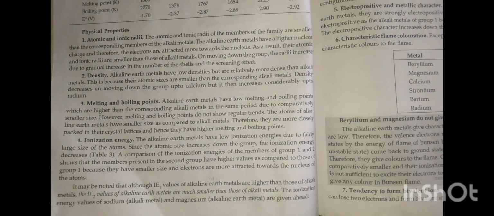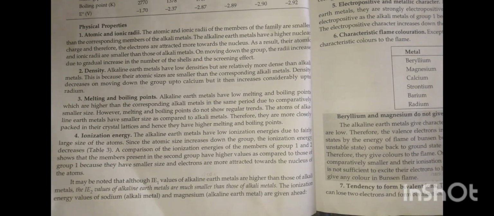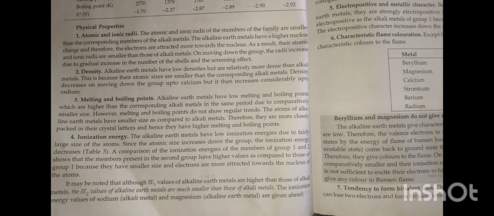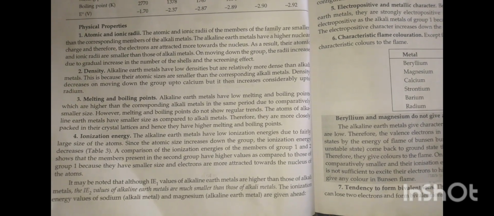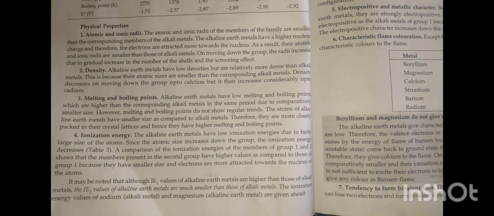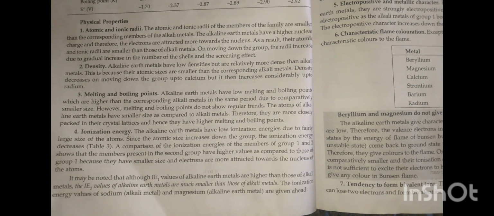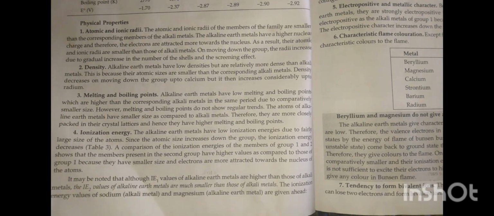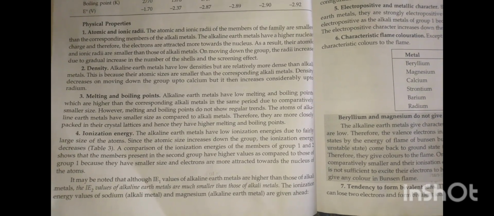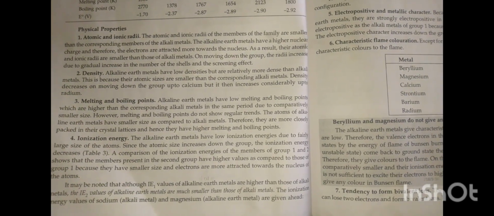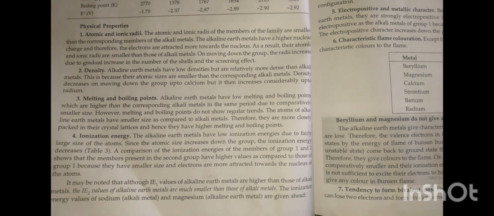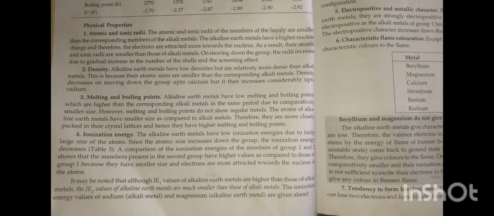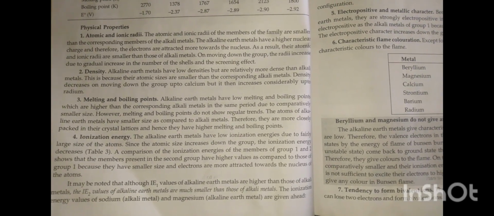Here are the physical properties of group 2 elements, atomic and ionic radii. The atomic and ionic radii of the members of the family are smaller than the corresponding members of the alkali metals. The alkaline earth metals have a higher nuclear charge and therefore the electrons are attracted more towards the nucleus. As a result, their atomic and ionic radii are smaller than those of alkali metals. On moving down the group, the radii increase due to the gradual increase in the number of shells and the screening effect.